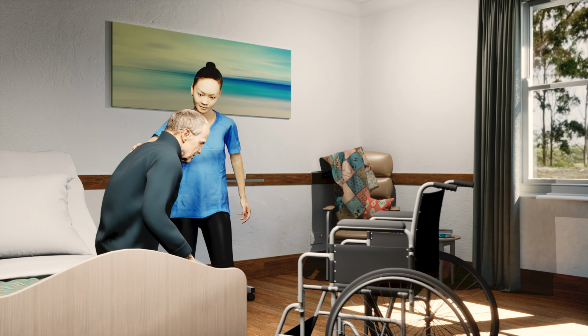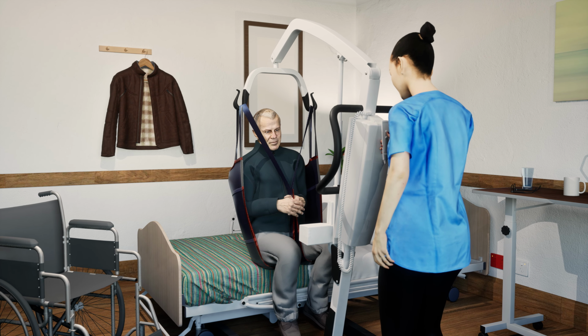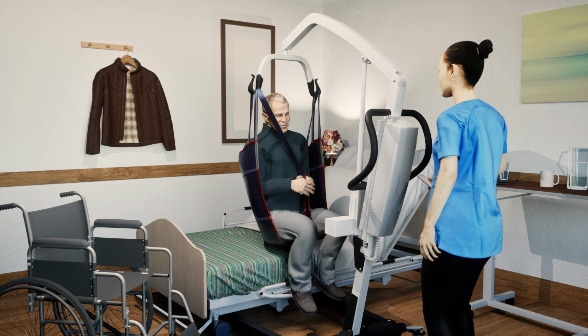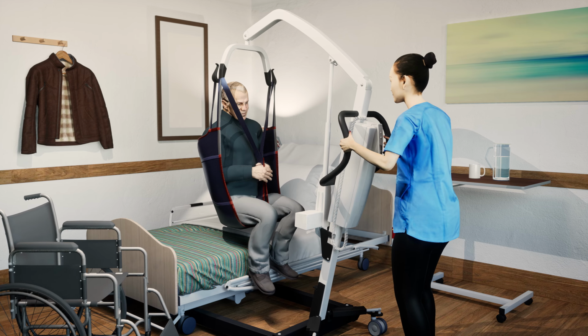This animation uses a typical scenario to show you how a musculoskeletal disorder can occur when handling people in a health, aged care, rehabilitation or disability support services setting, and what you can do to prevent them from happening.